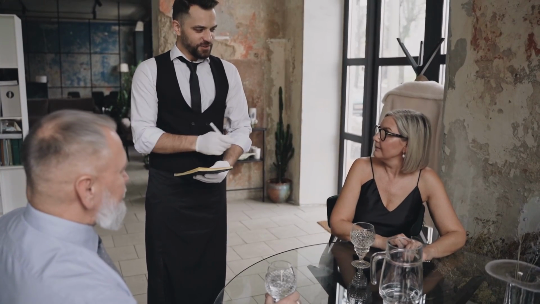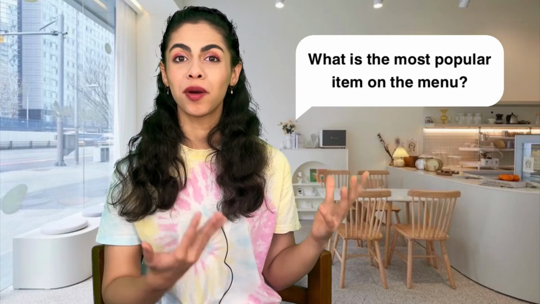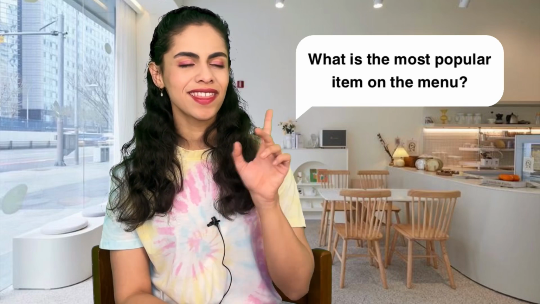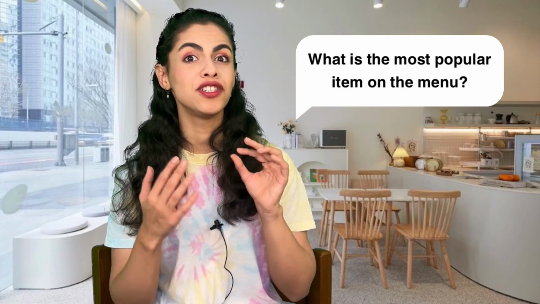Now you are checking the items on the menu, but you want to know more information about each of them because you have never been into this cafe before. So you can ask for the waitress' opinion or some of their recommendations. Most of the times when we want to know what's special about this cafe, we can ask, what is your most popular item on the menu? This question is so common and useful for you.